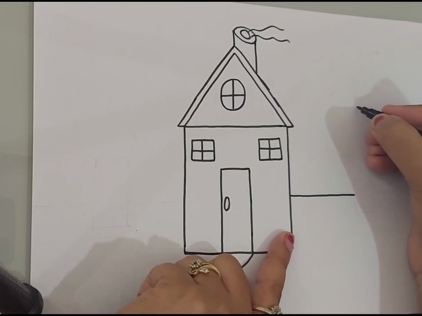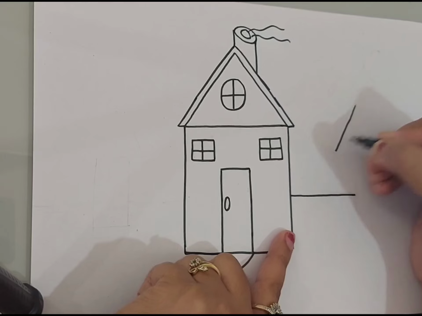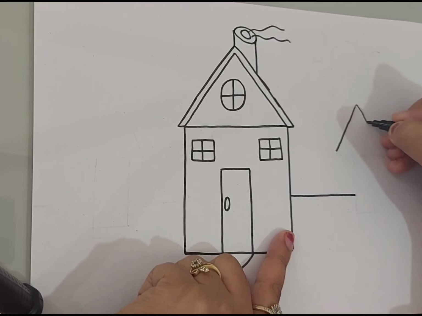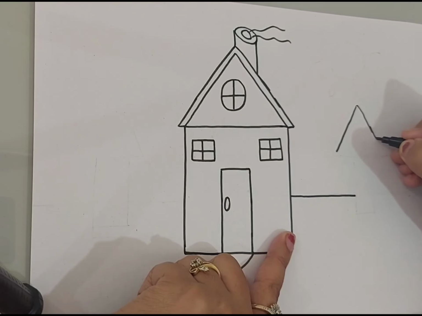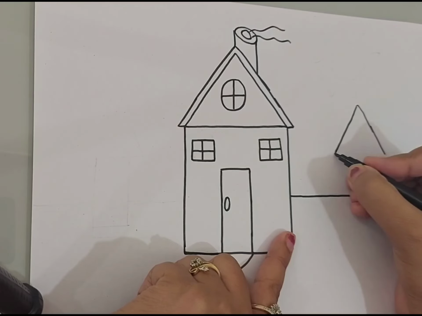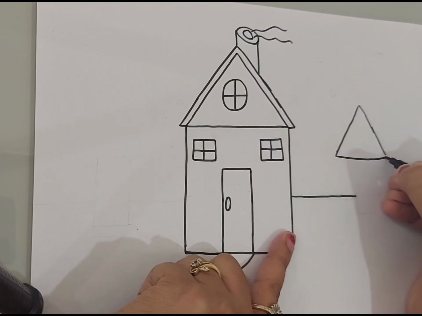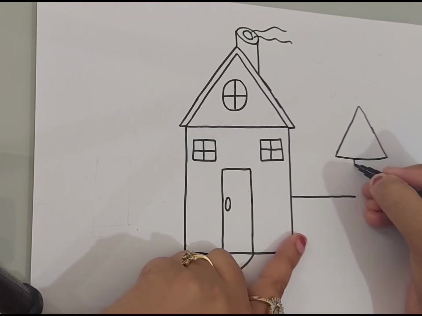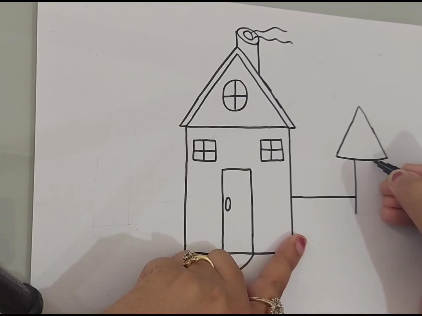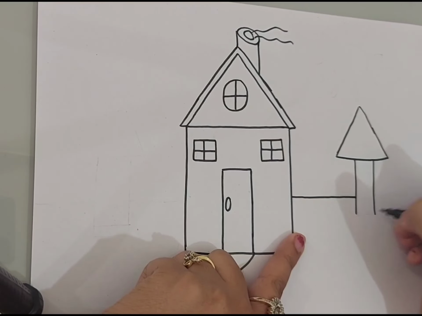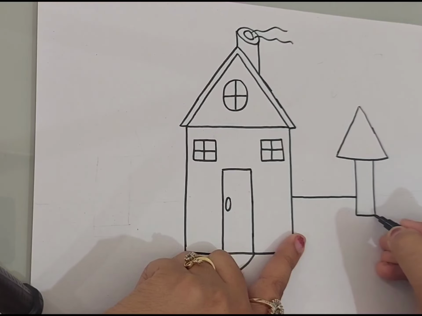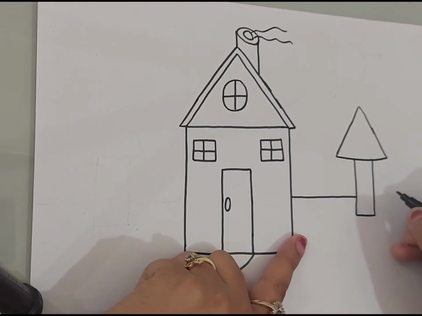To draw the tree again, I am using a triangle shape. Draw a triangle and a rectangle. And our easy tree by using basic shape is ready.